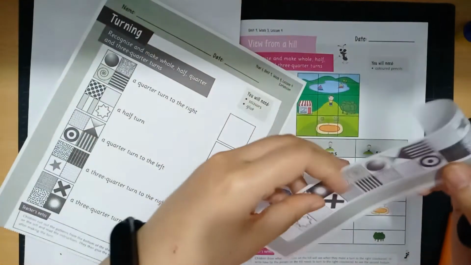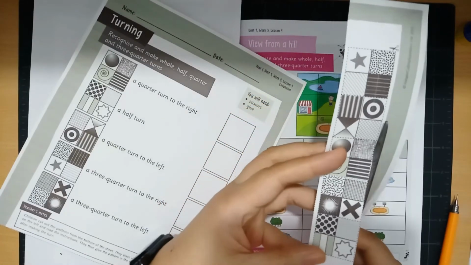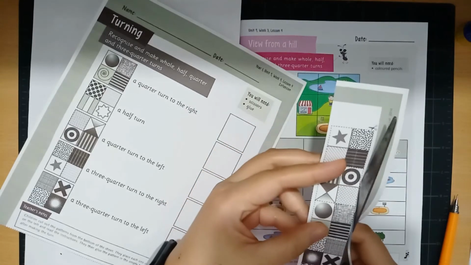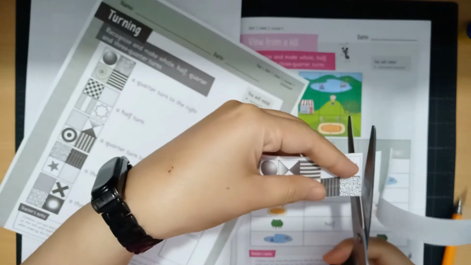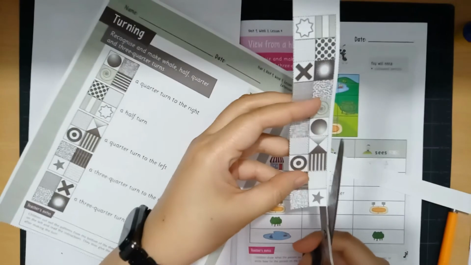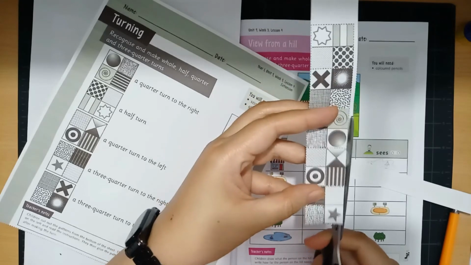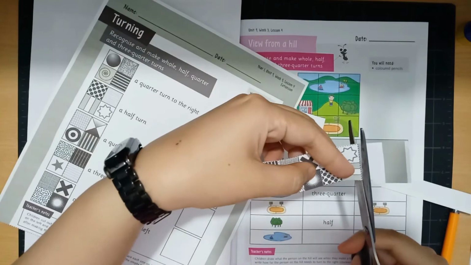That is how we cut. We cut cleanly. Oops, careful. Okay, this is how we do this.